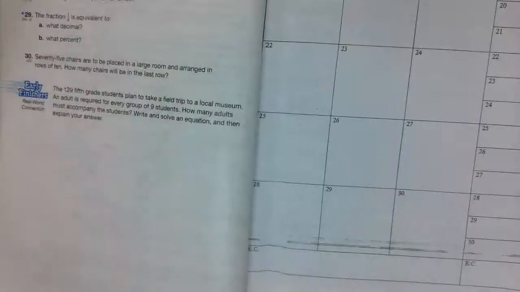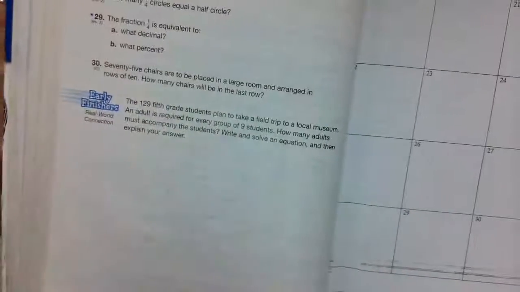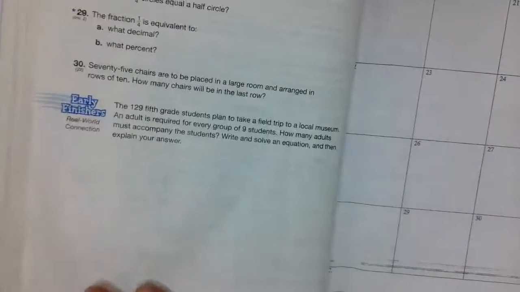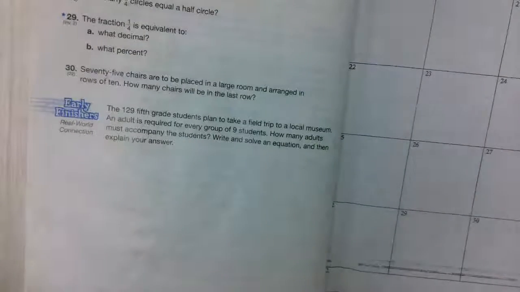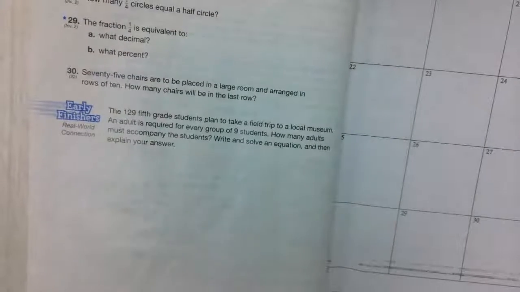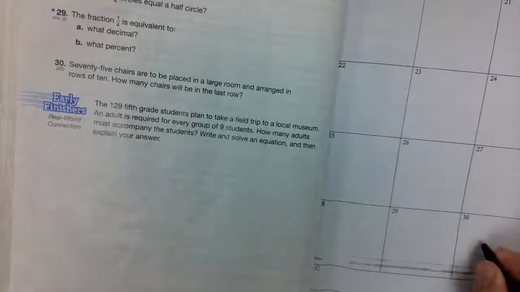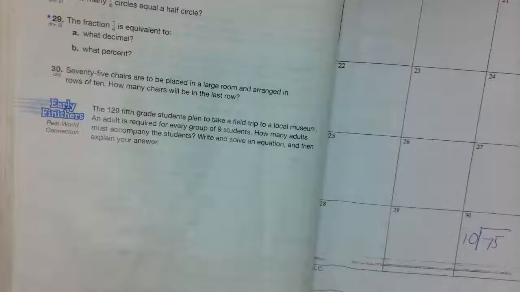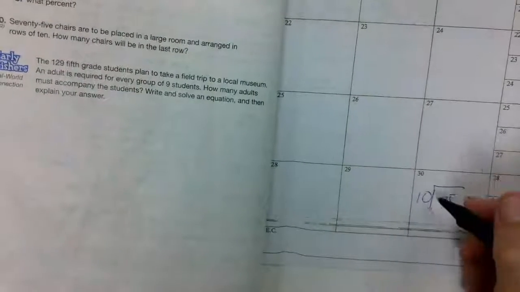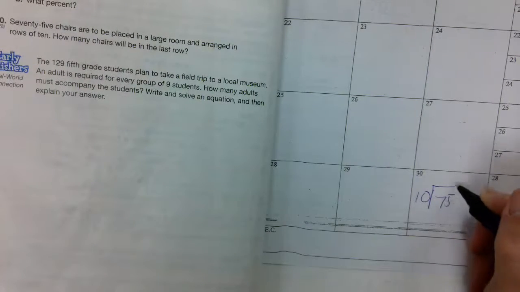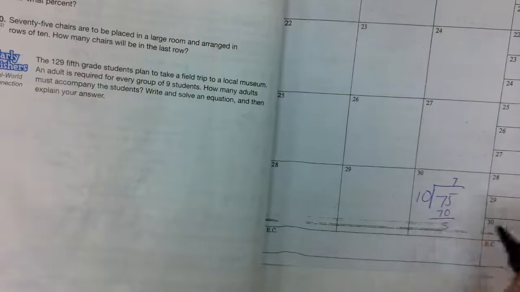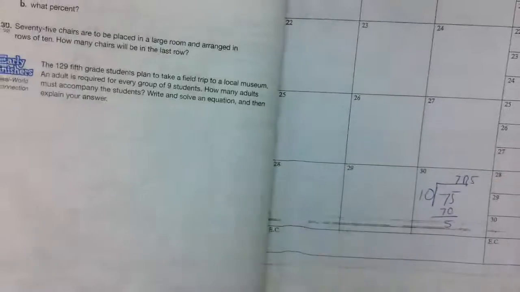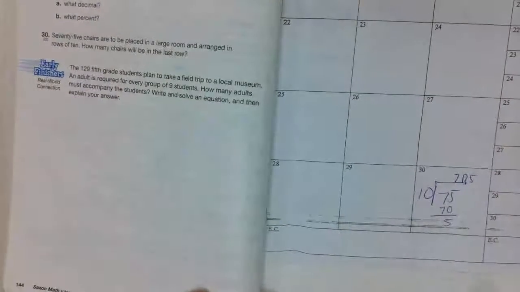We want to do a couple on this back side. Number 30 says, 75 chairs are placed into a large room and arranged in rows of 10. How many chairs will be placed in the last row? In other words, we have 75 chairs from today's lesson divided by 10. And so we got 10 in each row. Well, 10 goes into 75 7 times. 7 times 10 is 70, and I have 5 left over, remainder 5. 5 what? 5 chairs.